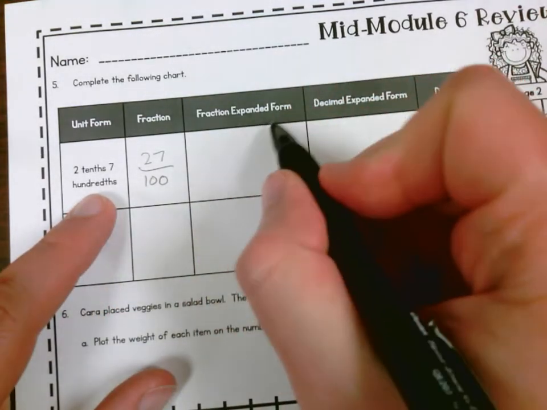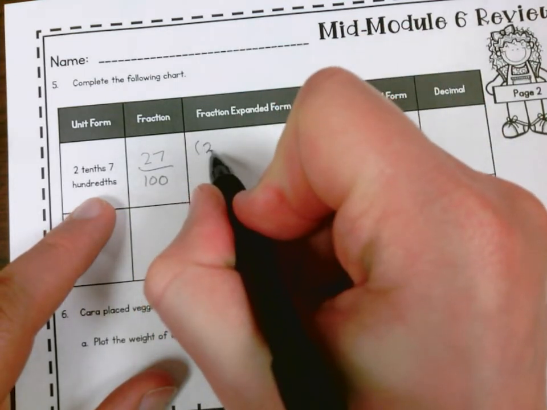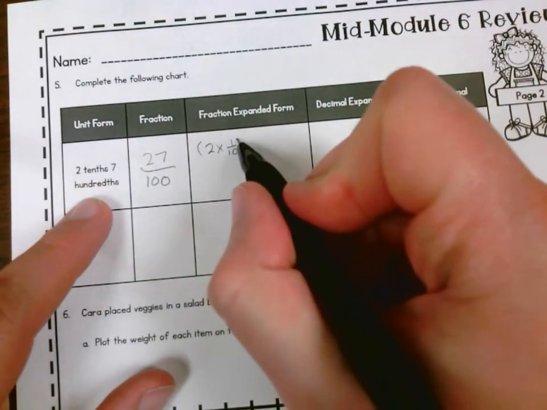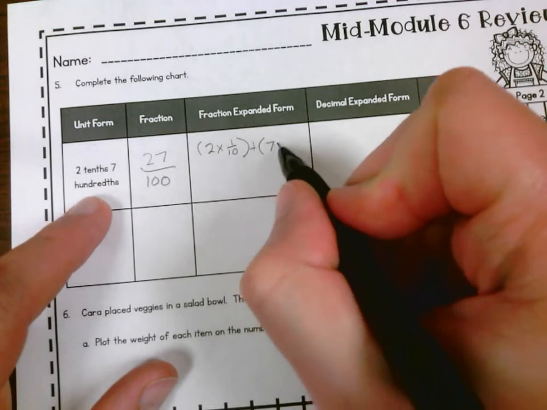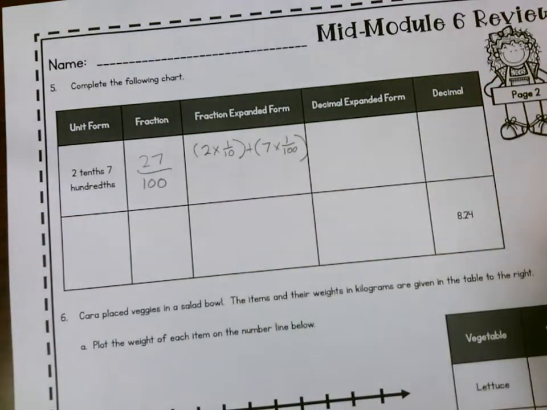The fraction expanded form would be 2 times 1 tenth, because I have 2 tenths, plus 7 times 1 hundredth, because I have 7 hundredths. And that's it.